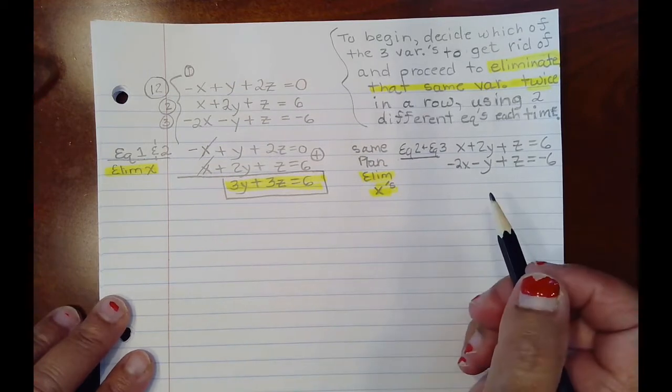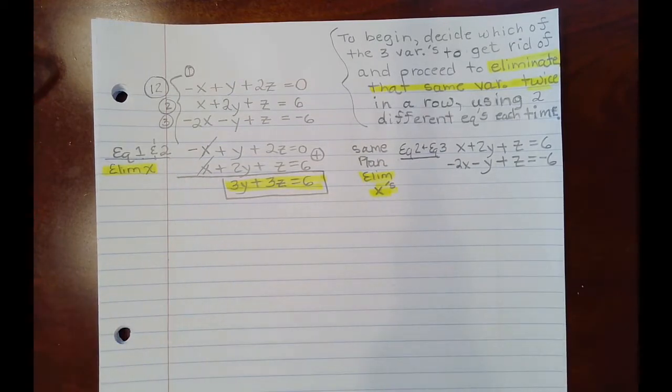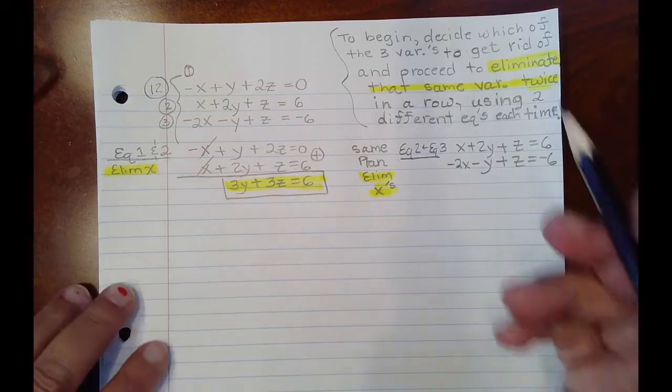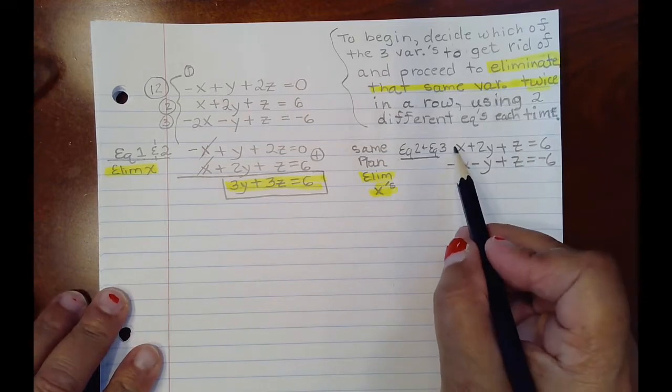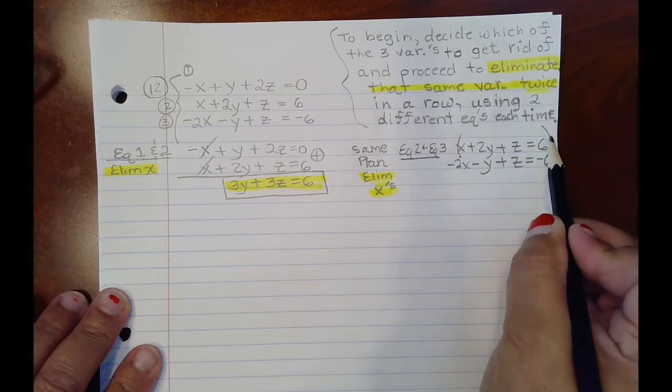Okay, so if I want to get rid of the x's, sticking to the same plan that I had for right here, then that means I would be multiplying this top equation by 2.